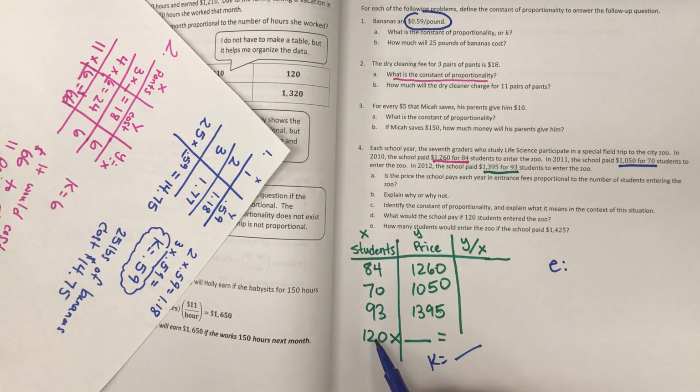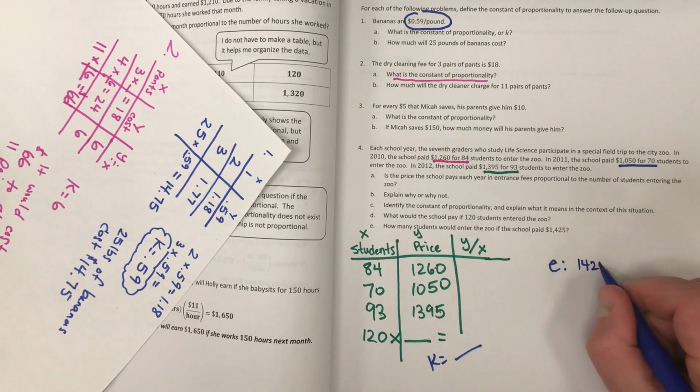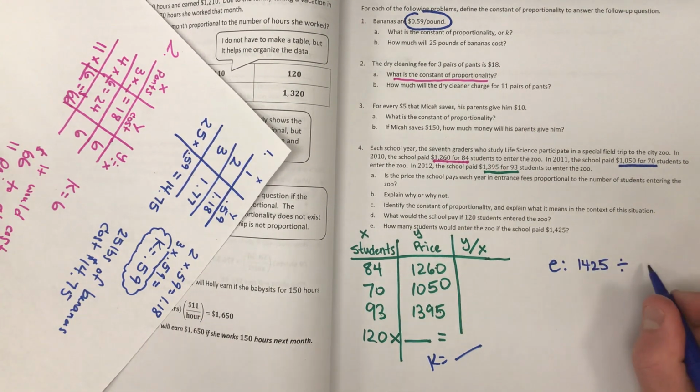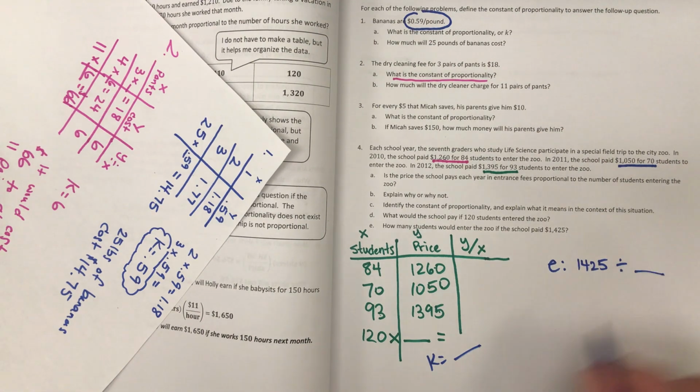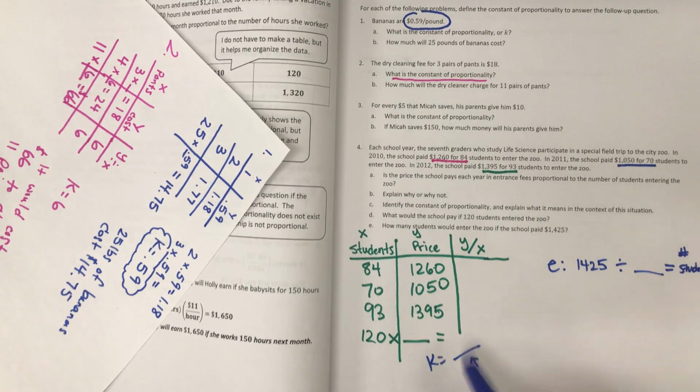If you take this number of students and multiply by your K to get the price, you can take the price, $1,425, divide by your K, whatever that K is that you got over here, and that's going to equal the number of students. I'm going to go off the page. All right, so I don't want to do this one for you completely, but I think that should help you get going on it. All right.